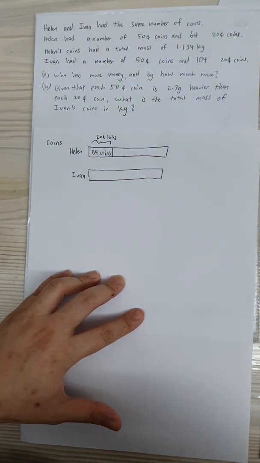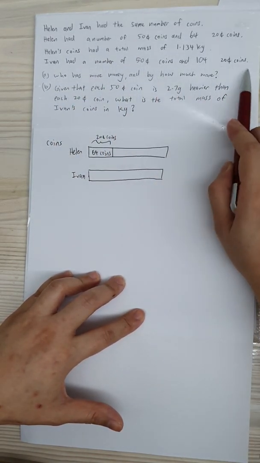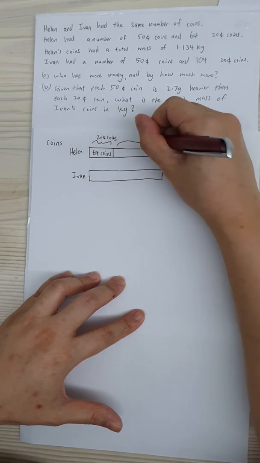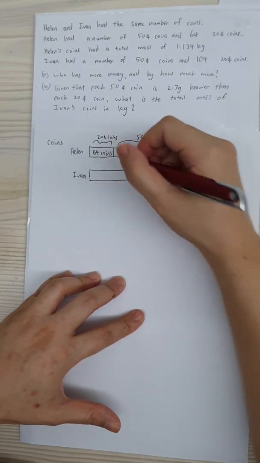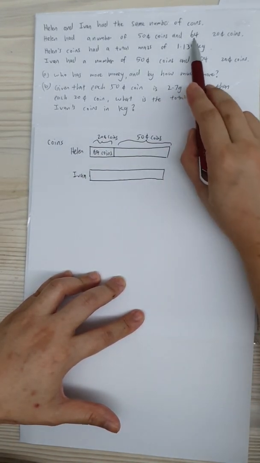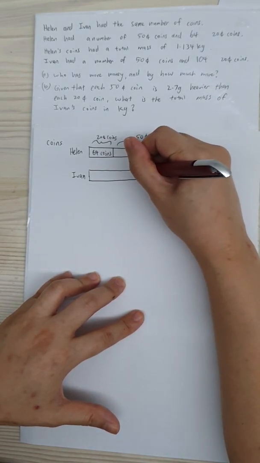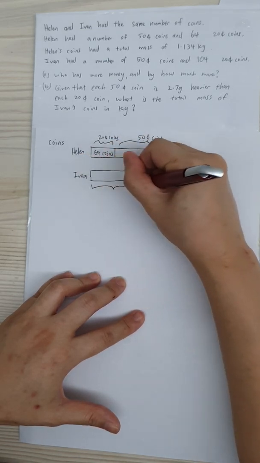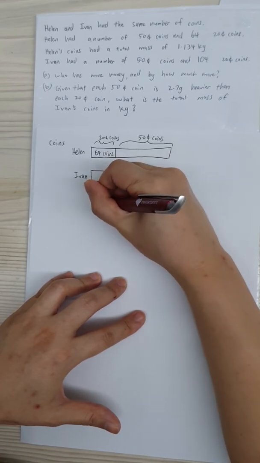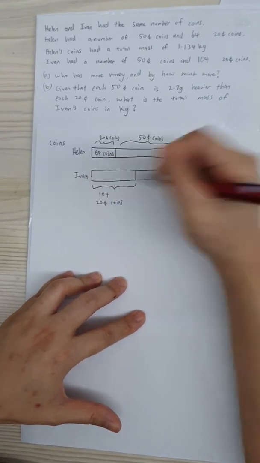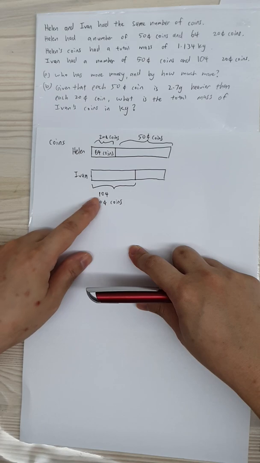Then we have Ivan, who had 50-cent coins and 104 20-cent coins. Since this is 20-cent coins, the rest will be your 50-cent coins. And for Ivan, we are going to match the 104 versus the 64 because they are both 20-cent coins. So I will draw a longer rectangle. So these are my 104 20-cent coins.